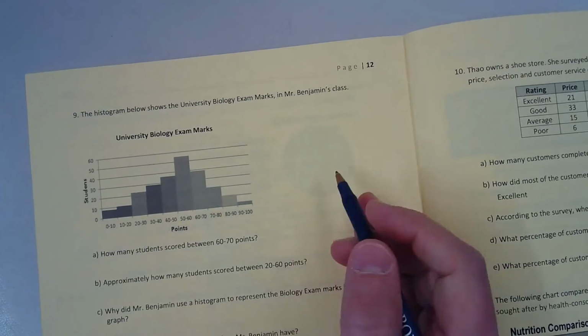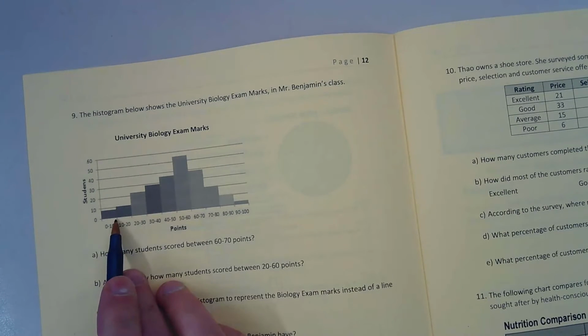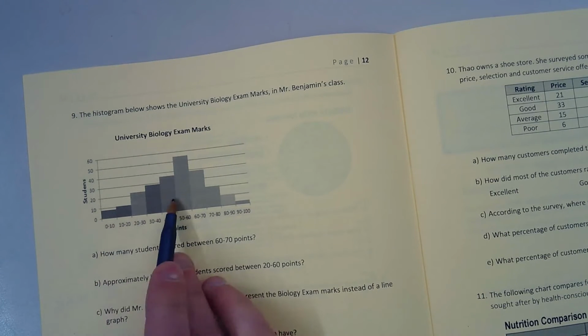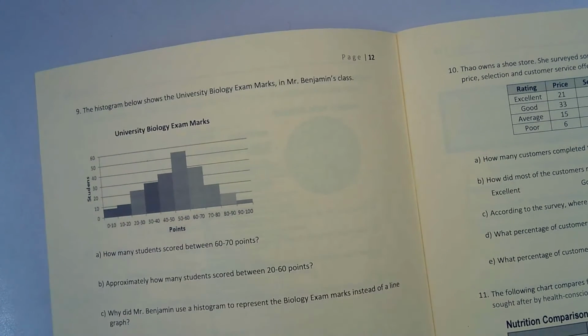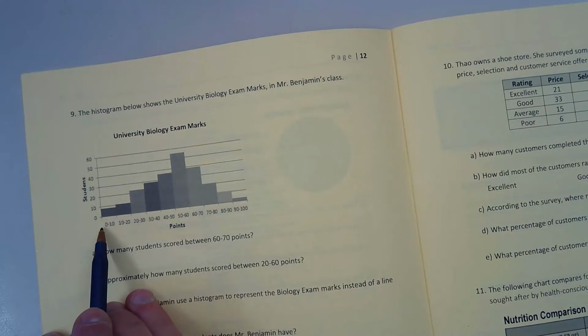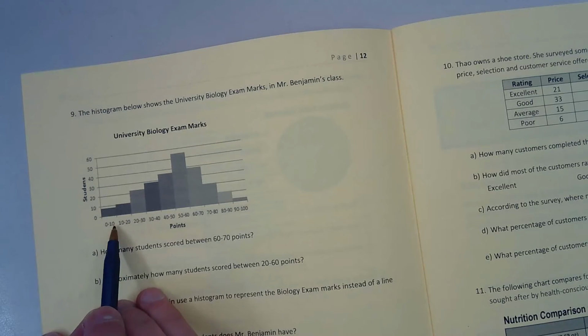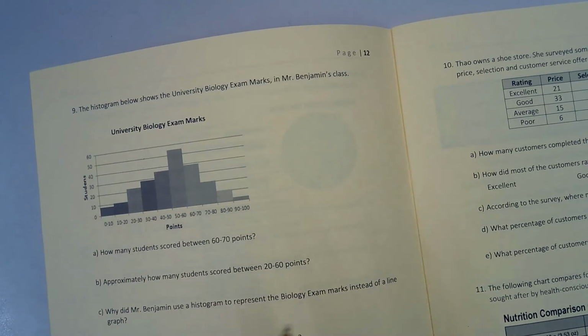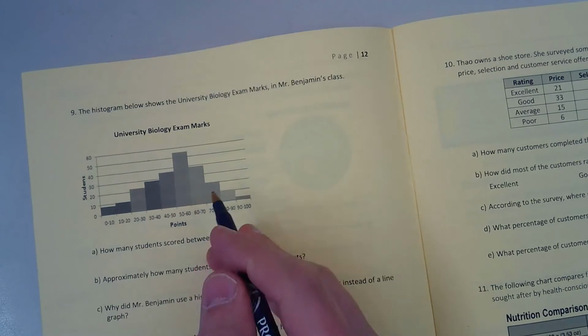Number 9. It says the histogram. Remember the histogram, the bars are all joined. If they were separated, that's a bar graph, right? It's really the main difference. In a histogram, you'll always see on the horizontal axis that the categories are joined: 0 to 10, 10 to 20. There's no gaps, right?